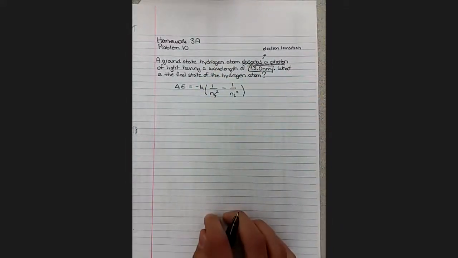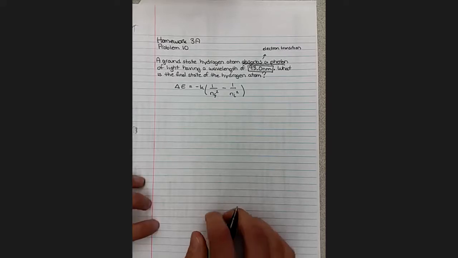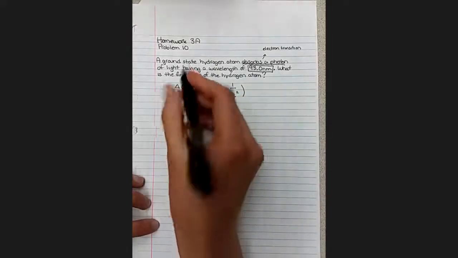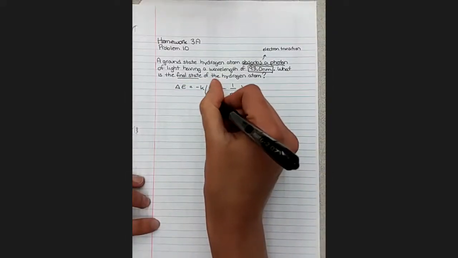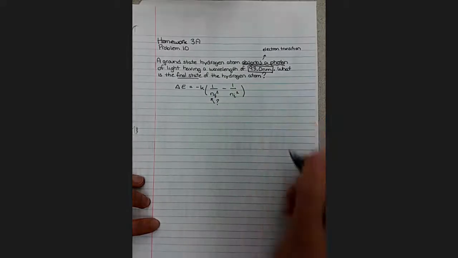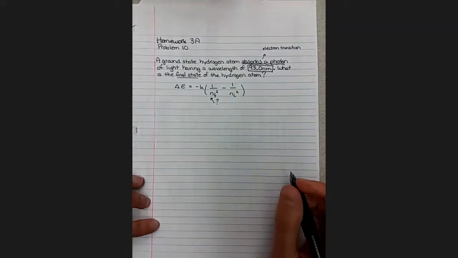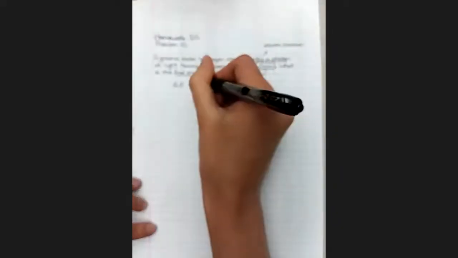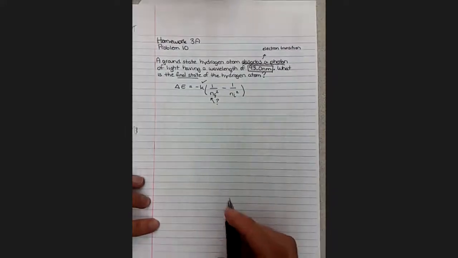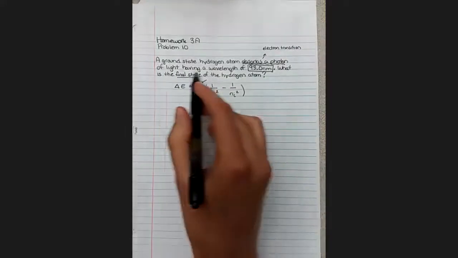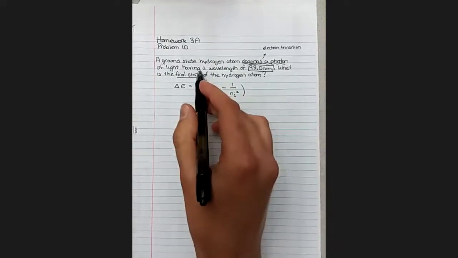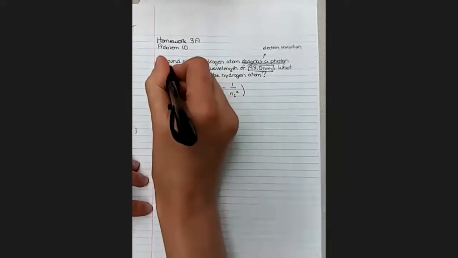So once I'm here, I look and find out what information from the problem I have and what I need. So I see that this says, what is the final state of the hydrogen atom? So that means n final is the variable I'm trying to find. I know k is a constant. N sub i is kind of a tricky one to find because I don't see n sub i listed anywhere here, but I do see this piece of information.